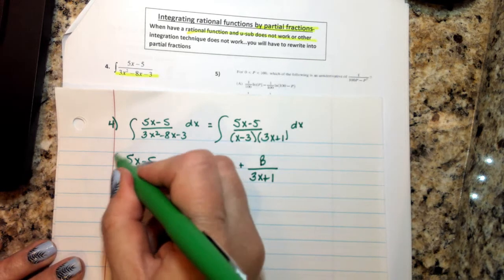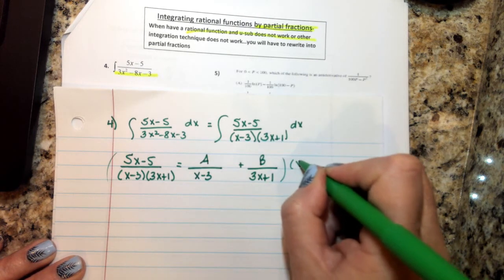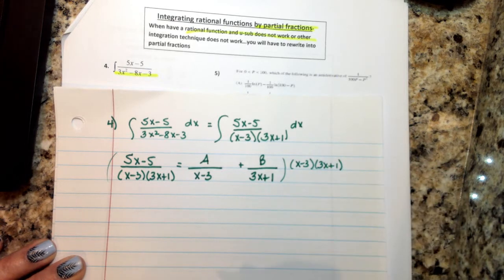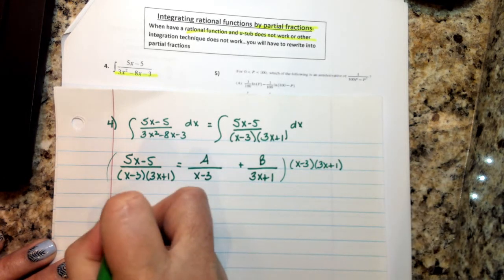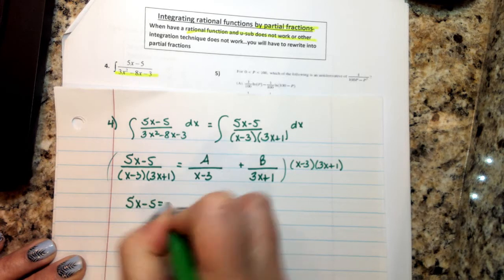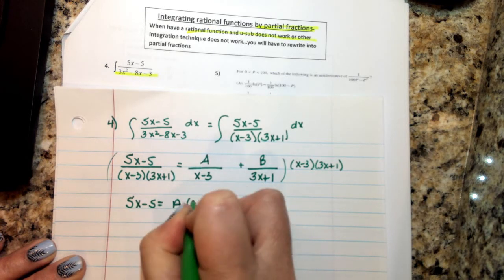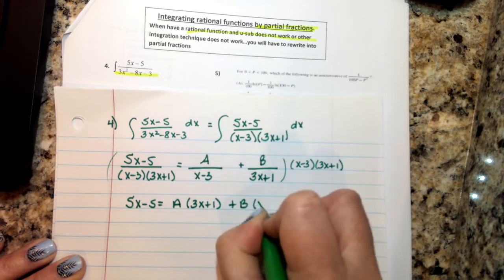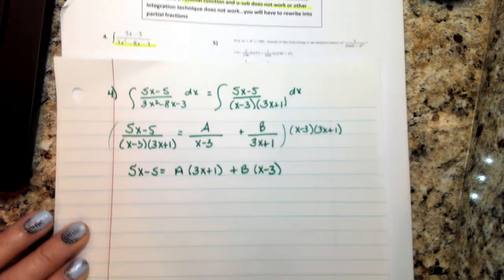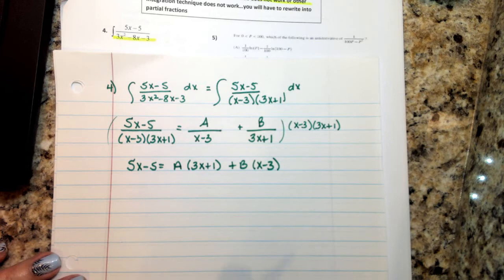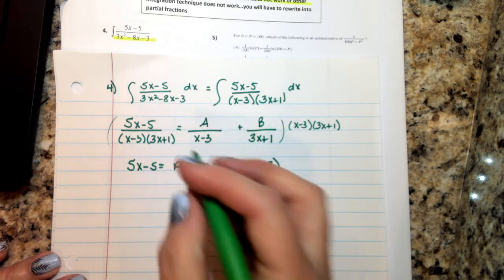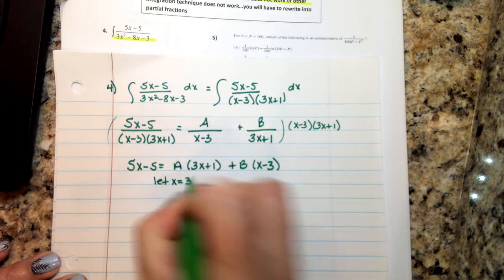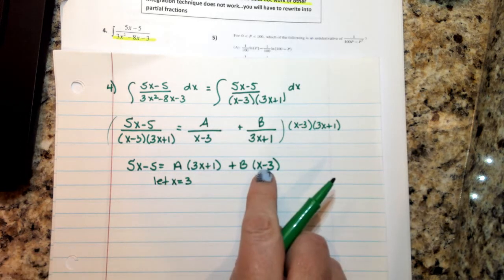So now what I'm going to do is multiply this entire expression by the LCD to clear the fractions out of this equation. So I'm just going to be left with 5x minus 5 equals a times 3x plus 1 plus b times x minus 3. And that's where we're going to use that finger side method or cover-up method. So the first thing I'm going to do is I'm going to let x be equal to 3. Again, that's the 0 coming from this particular factor.